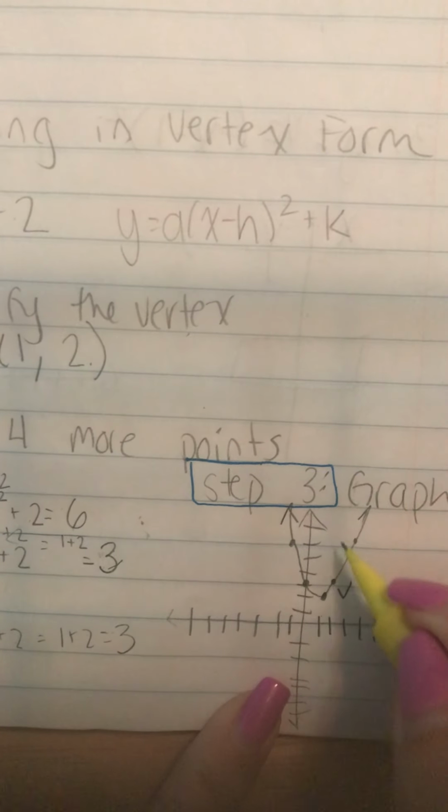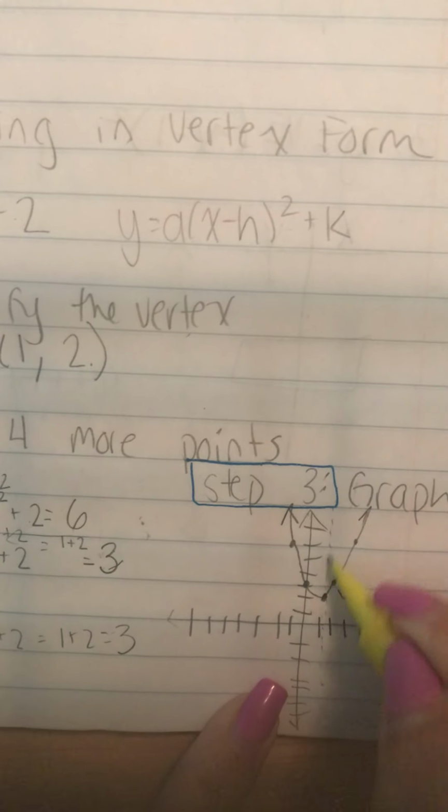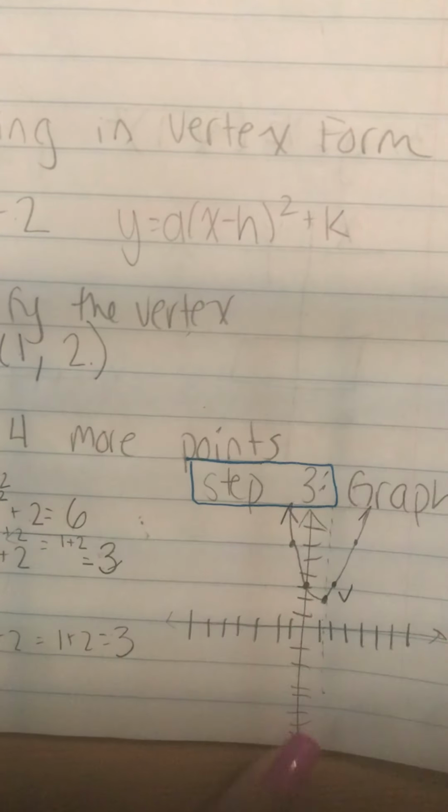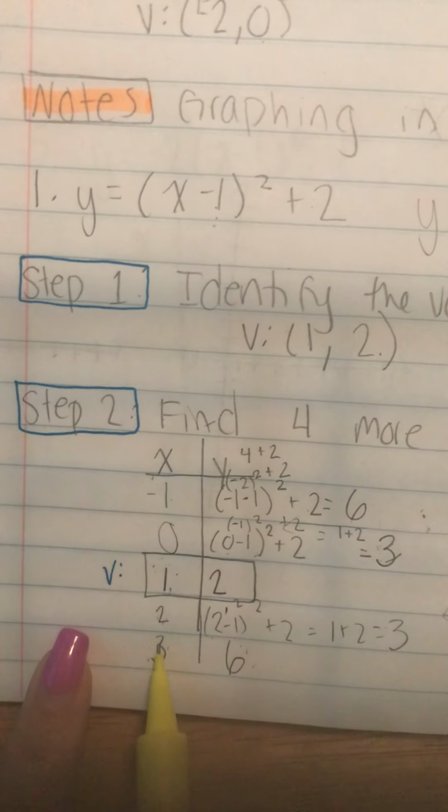So again, on my vertex, if I were to draw my axis of symmetry, which is a vertical line down the middle, and I folded this graph, it would match because the points that we picked are symmetric to one another. Okay, let's move on to number 2.